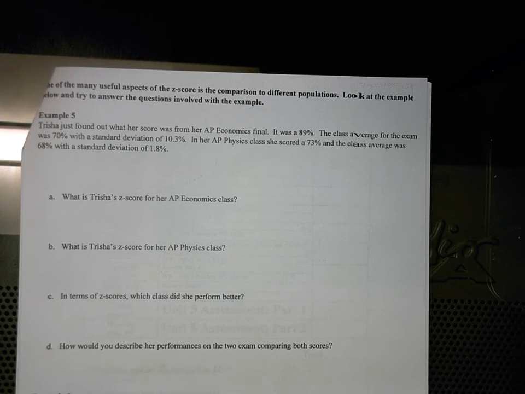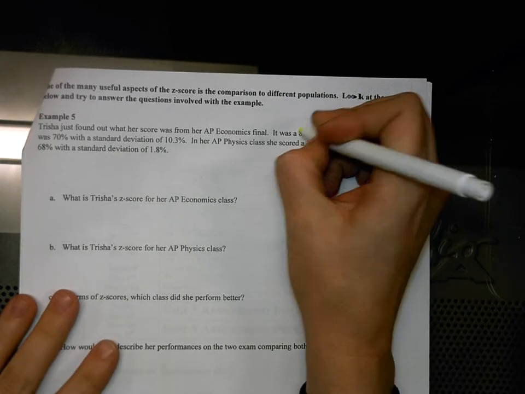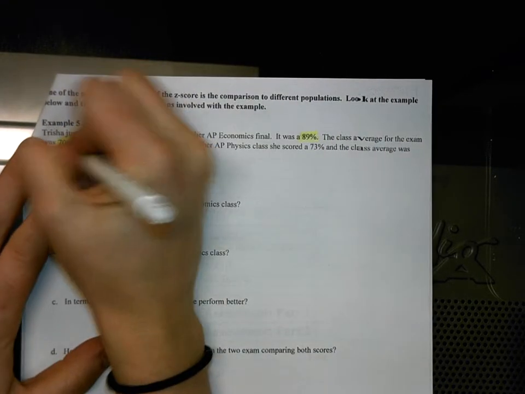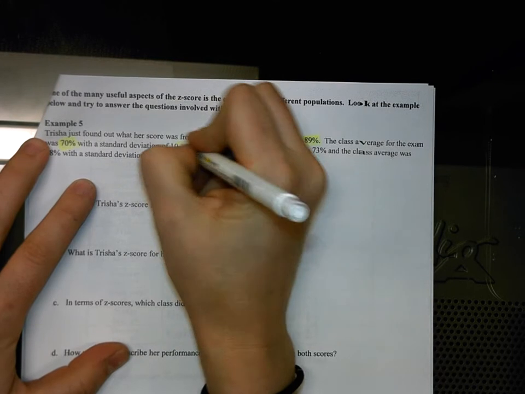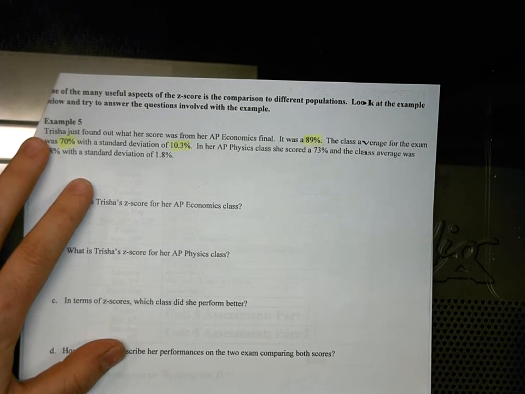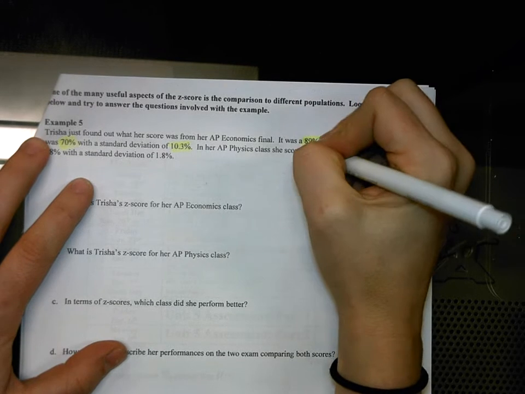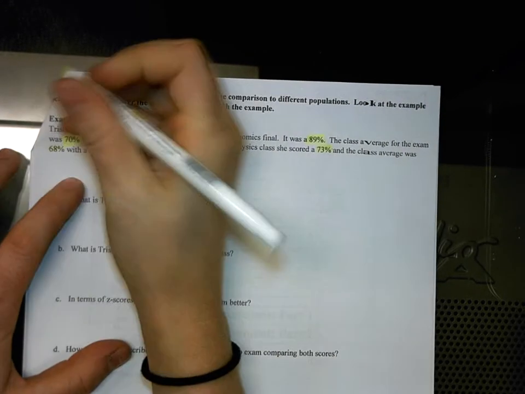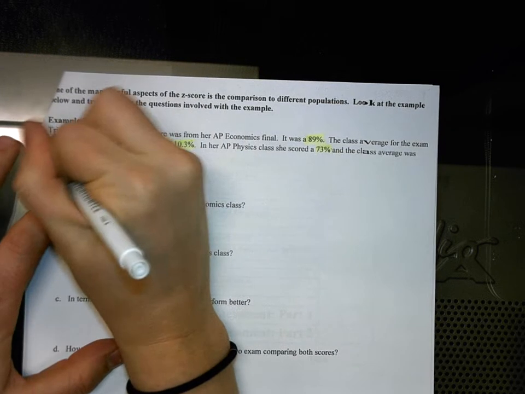It was an 89%. The class average on the exam was a 70%, with a standard deviation of 10.3%. In her AP Physics class, she scored a 73%, and the class average was a 68, with a standard deviation of 1.8.